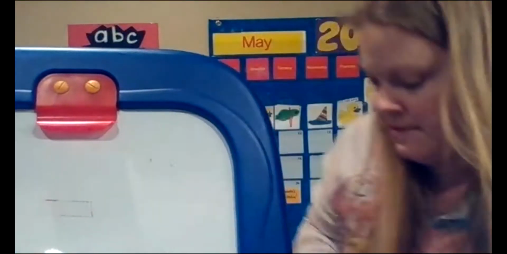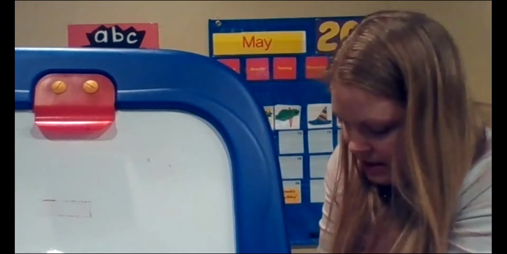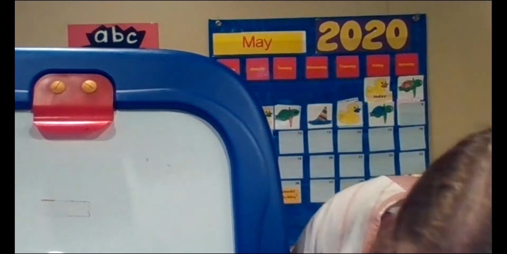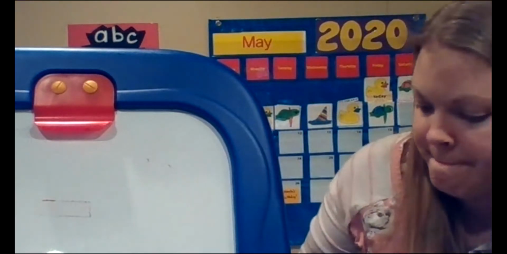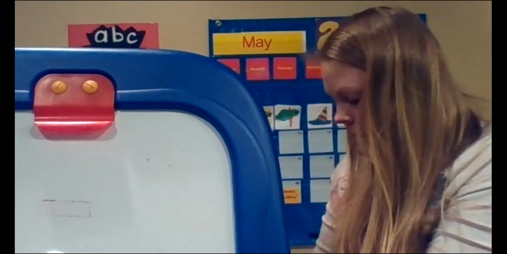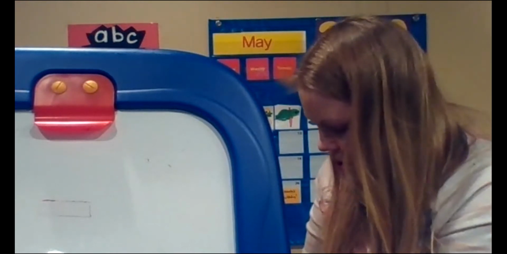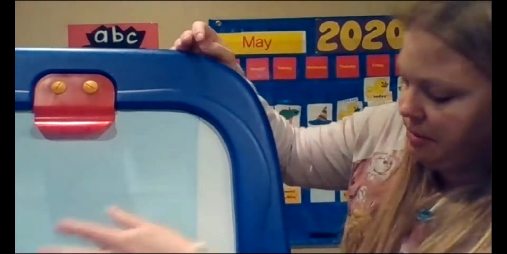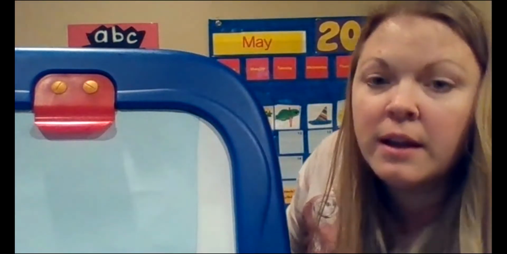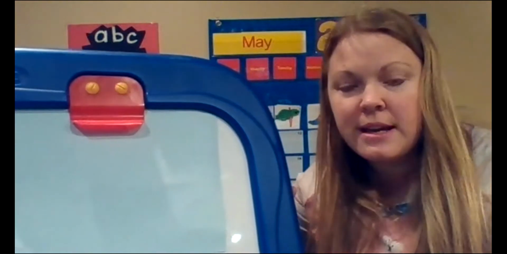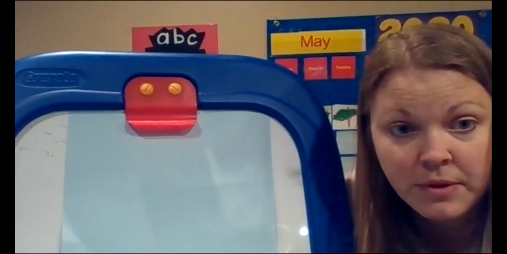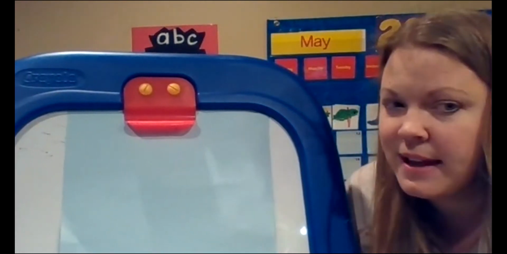I grab my whiteboard. And my dry erase marker is missing. Where did it go? I'll do it on paper. That's fine. All right, so you do a pattern on here. An ABC pattern has 3 pieces. So you could do 3 different colors. You could do 3 different shapes. I think I'm going to do shapes.